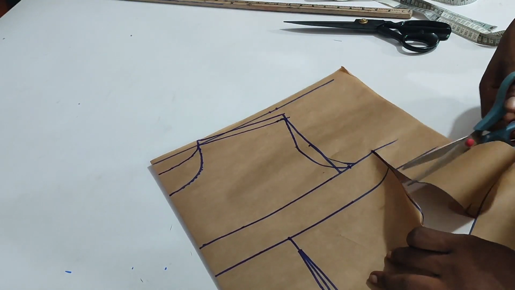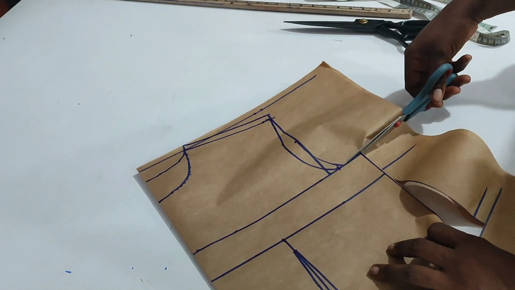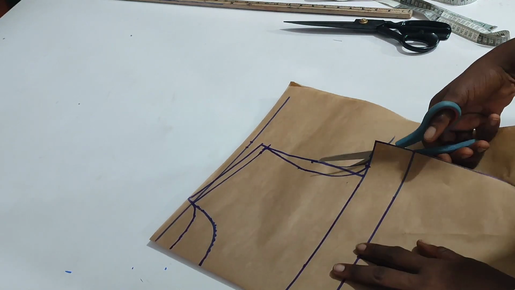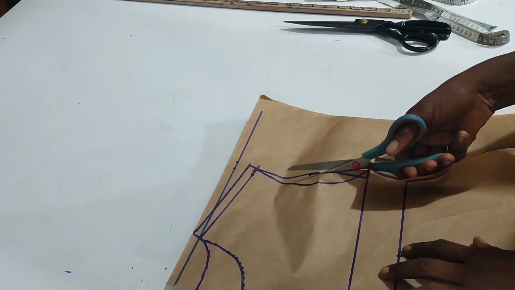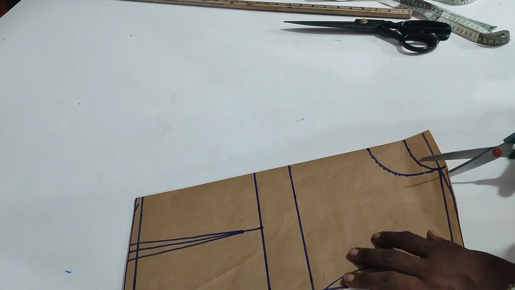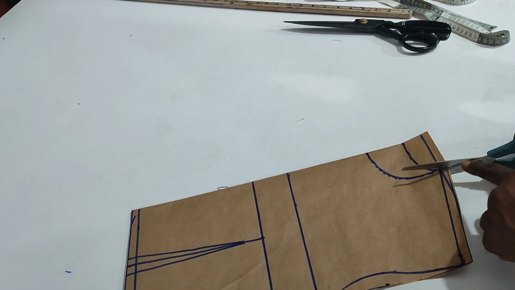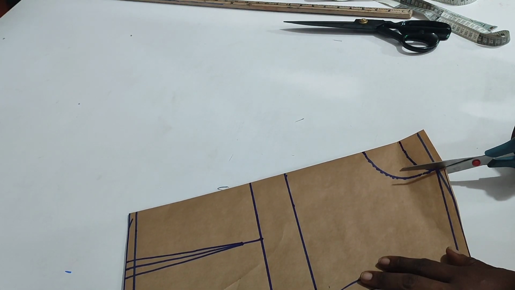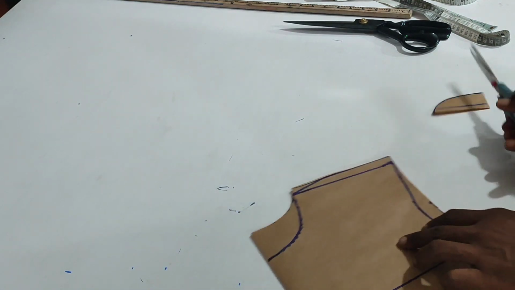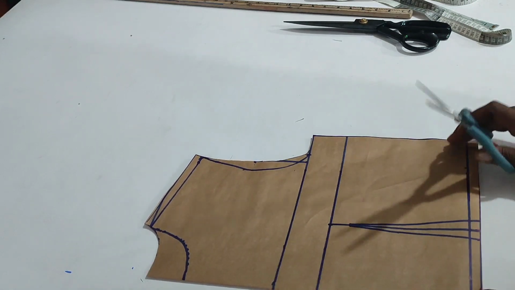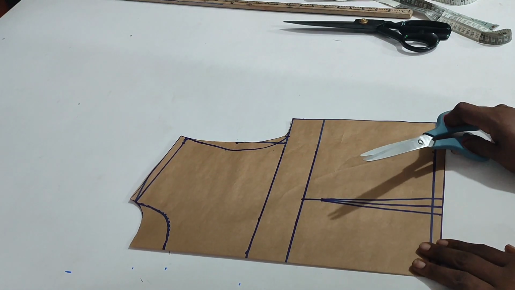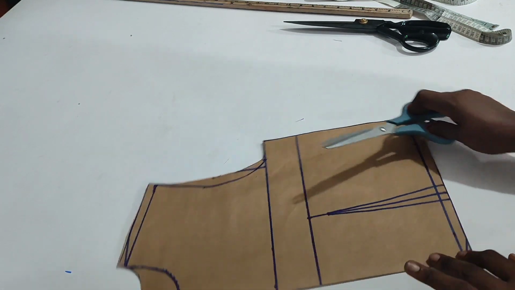So remember, I'm going to cut the back first before we now go ahead to cut the front. And then on the neckline, remember to cut your back first. So this is it. And then I'm going to divide this paper into two so I can use one part for the front and one part for the back, alright?